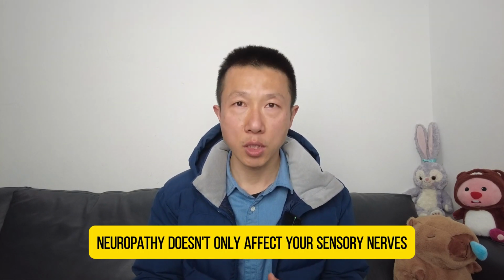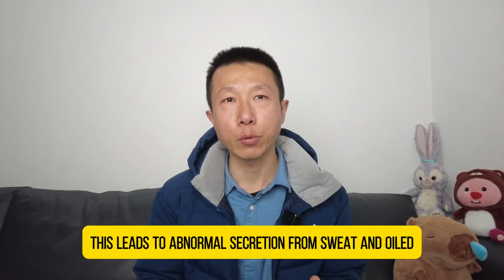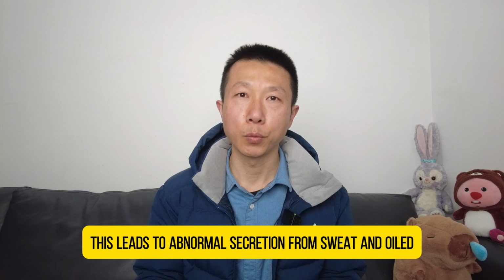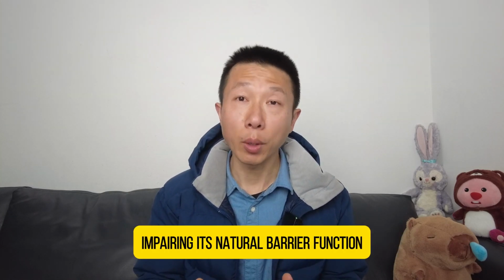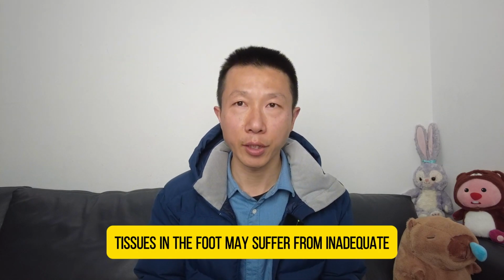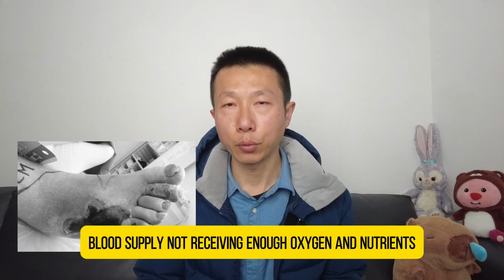Neuropathy doesn't only affect your sensory nerves, it also impacts your autonomic nerves. This leads to abnormal secretion from sweat and oil glands in the skin, making the skin drier and more prone to cracking, impairing its natural barrier function. Even more critically, tissues in the foot may suffer from inadequate blood supply, not receiving enough oxygen and nutrients.